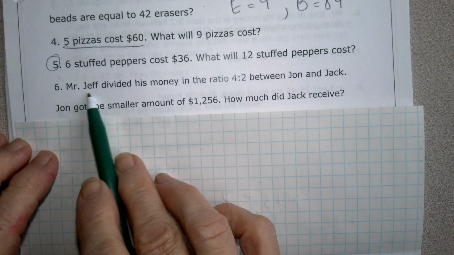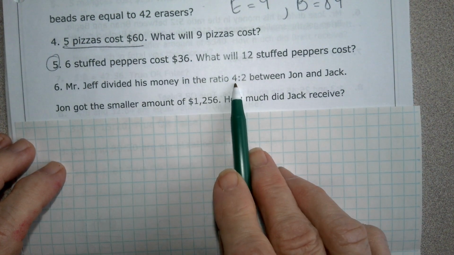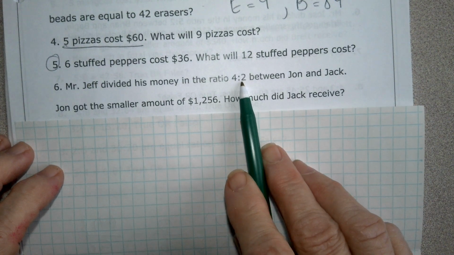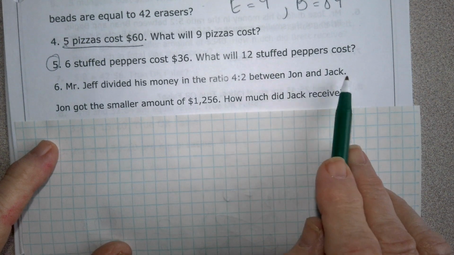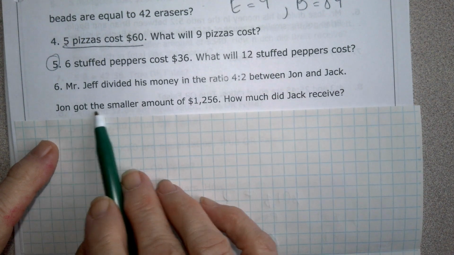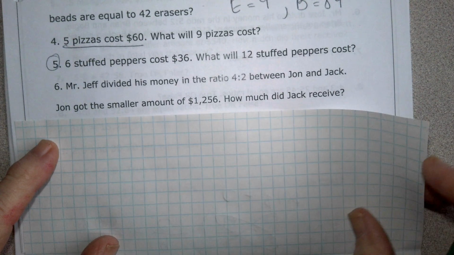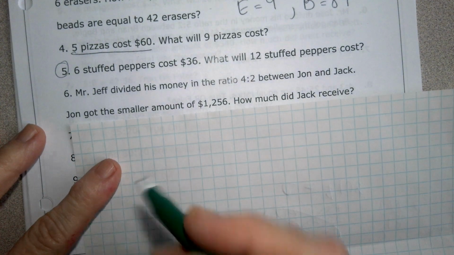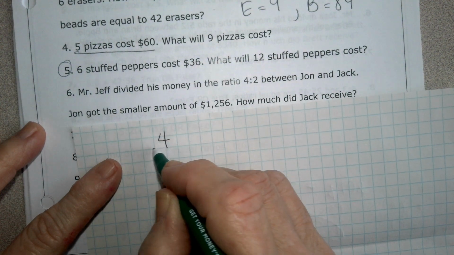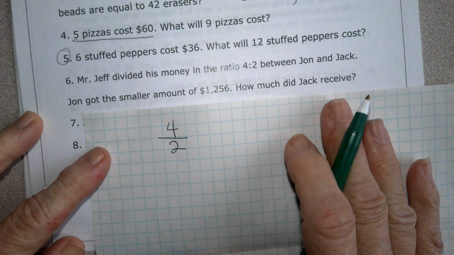So it says, Mr. Jeff divided his money in a ratio of 4-to-2 between, okay, let's stop please, between John and Jack. John got the smaller amount of $12.56. How much did Jack get? So if I'm setting up my ratio of 4-to-2, so there's my ratio.